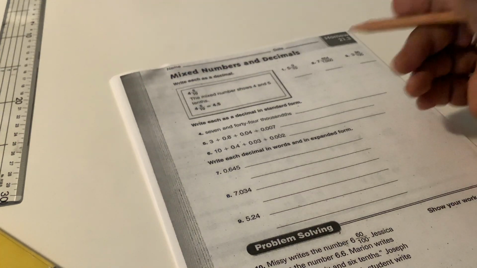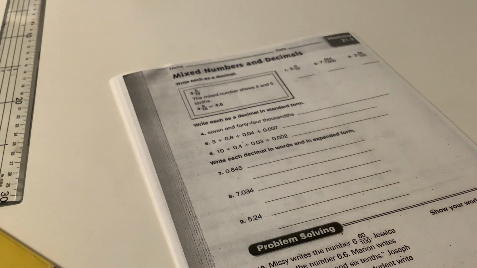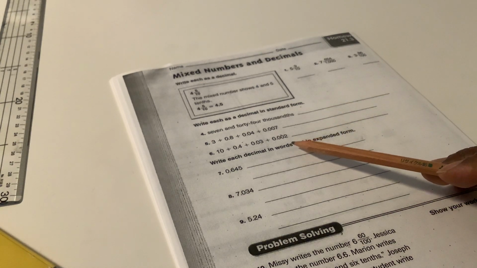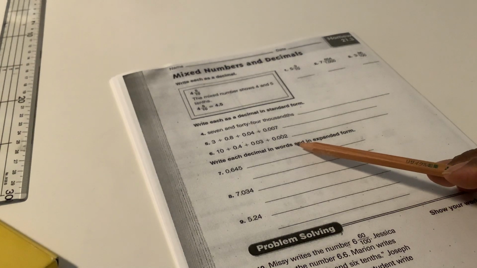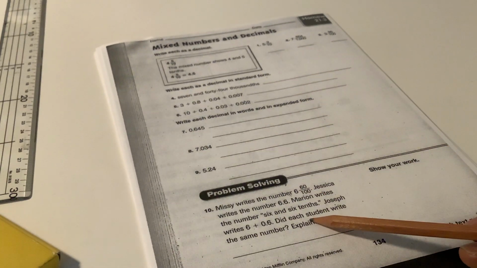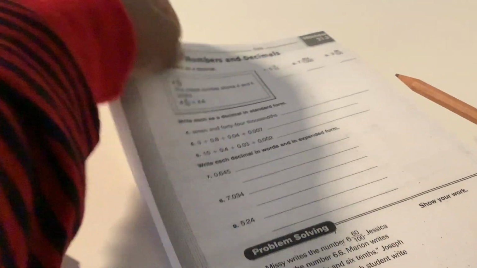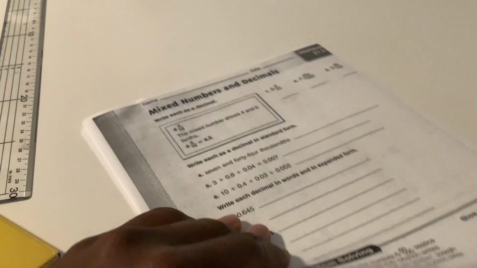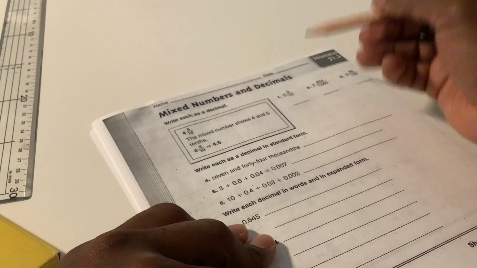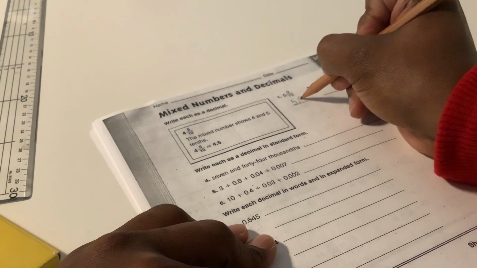Then for the next part, it says write each as a decimal in standard form. Okay. The third part says write each decimal in words and expanded form. And then you have a word problem down here. Please remember to show your work. Okay? So let's look at a few. Number 1, 5 and 9 tenths. That's going to give us 5.9.